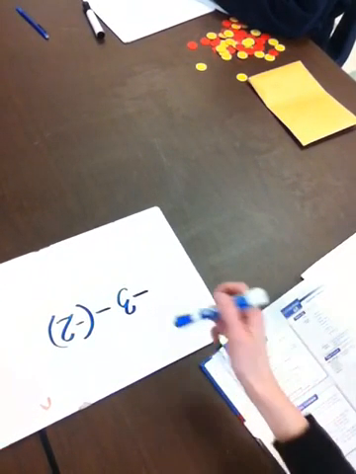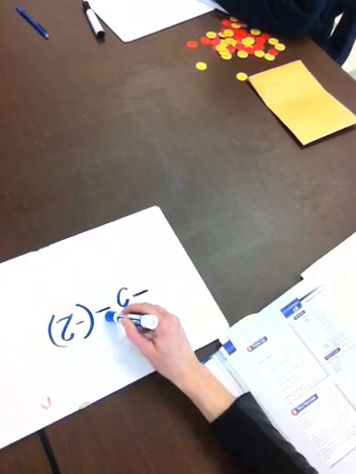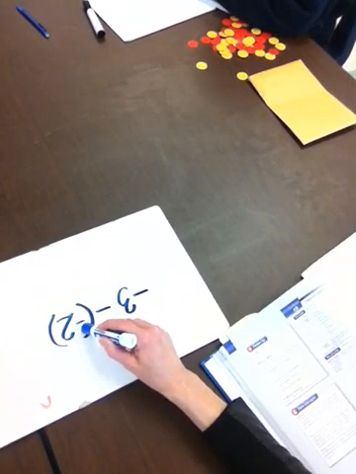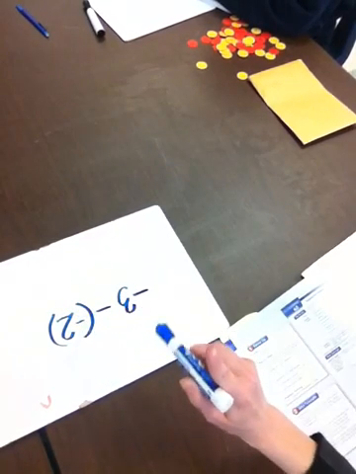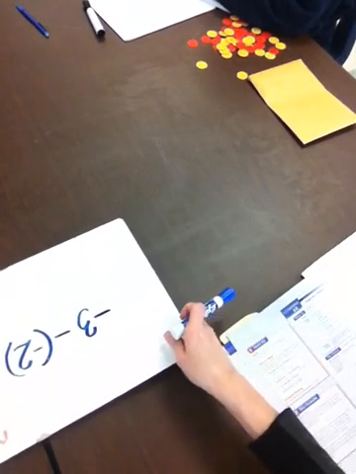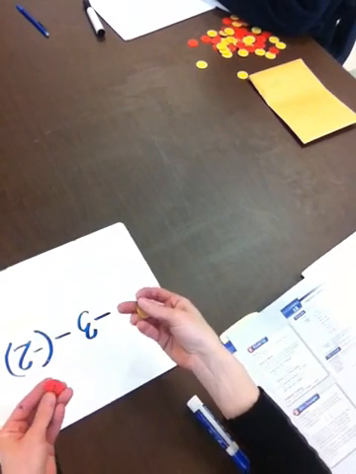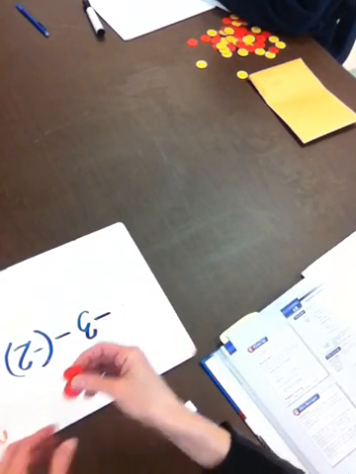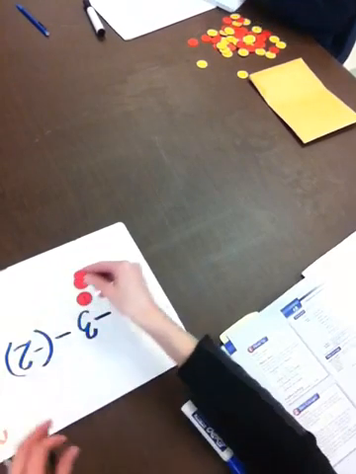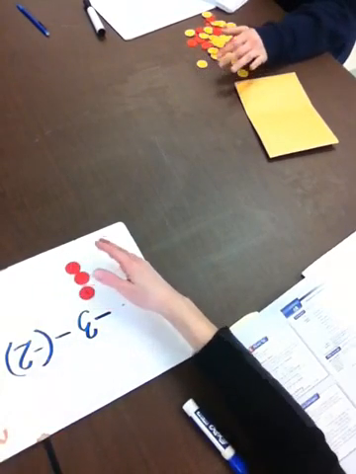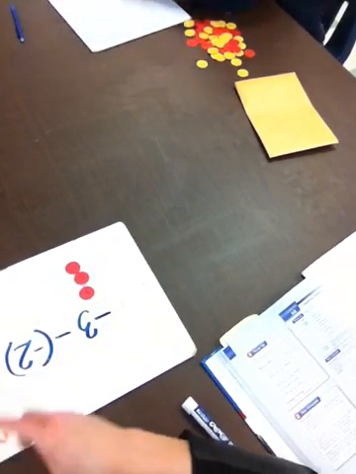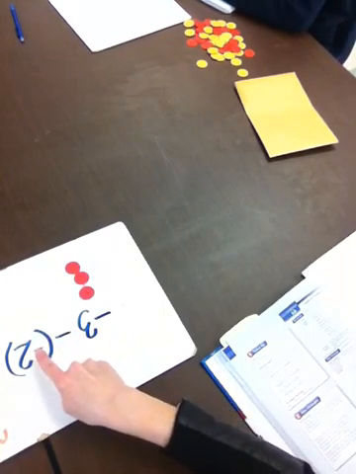We have negative 3. Take the opposite of negative 2. Let's model it with chips really quick. I can model it for you. You don't necessarily have to model it. All right. I have negative 3. Take the opposite of negative 2.